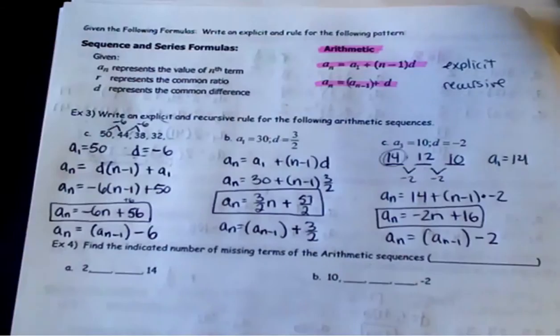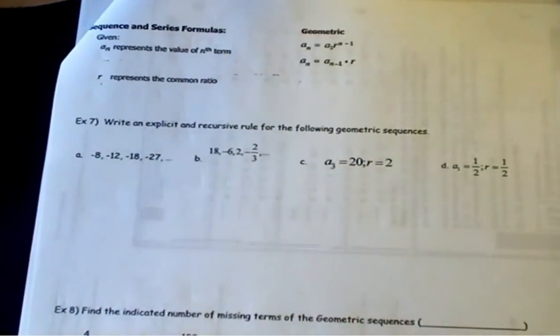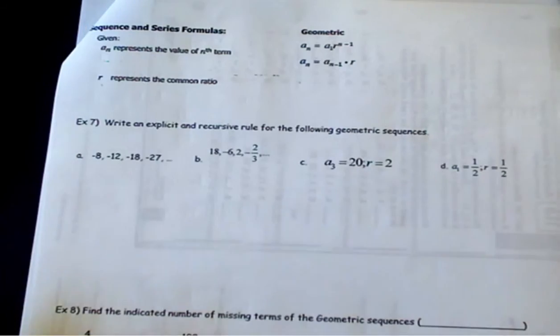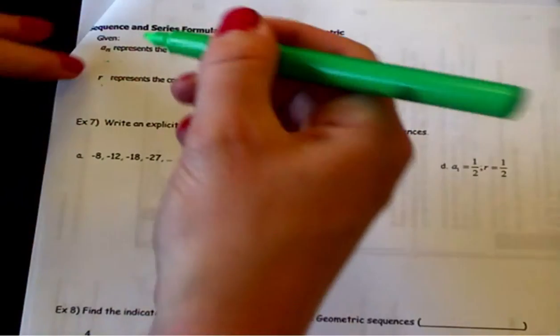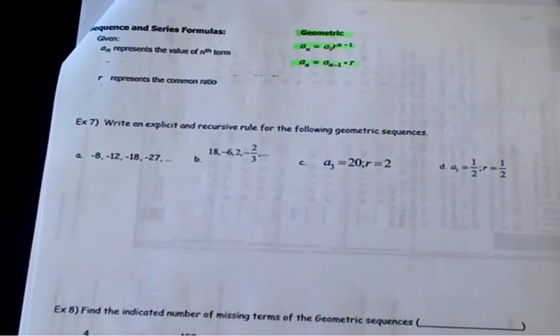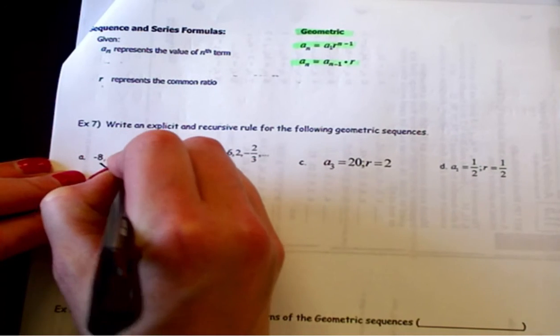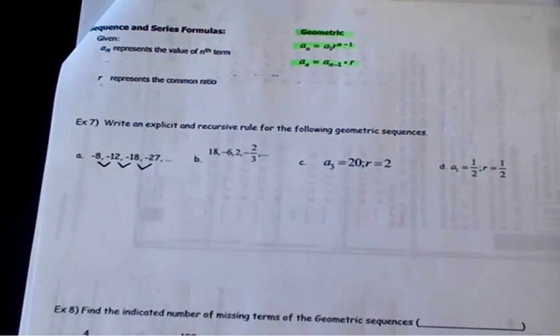Okay. Okay, so here we go. We got geometric. Okay, and minus 4.